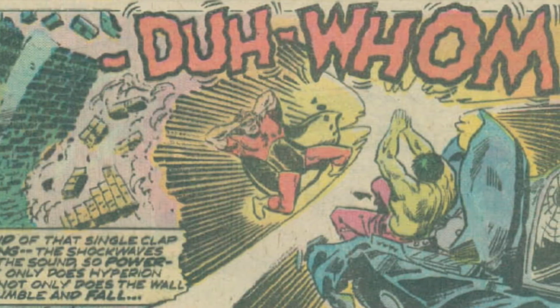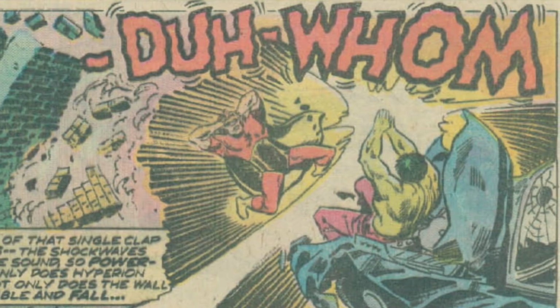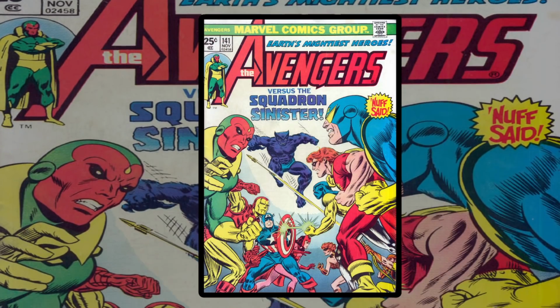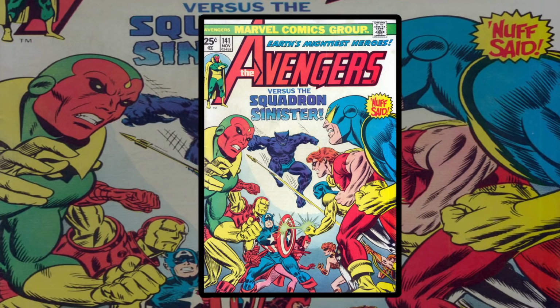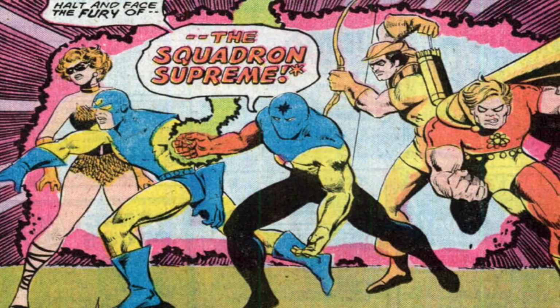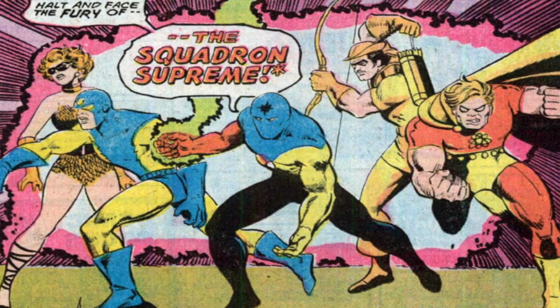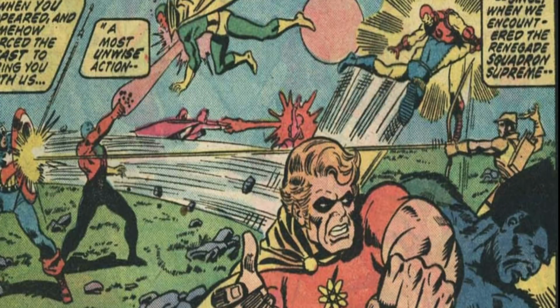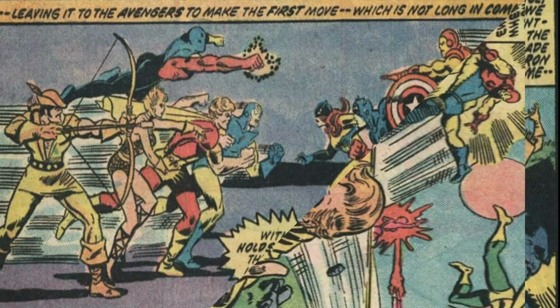Avengers issue 141 advertised Avengers versus the Squadron Sinister. While some of the Avengers and Immortus battled Kang, confusingly Immortus and Kang are both Kang, other Avengers dueled with Squadron Supreme, and this time on the Avengers Earth. Squadron Supreme was hired by Roxxon Oil to protect its interests, and they fought again in issue 144, now with Patsy Walker Hellcat on the team.